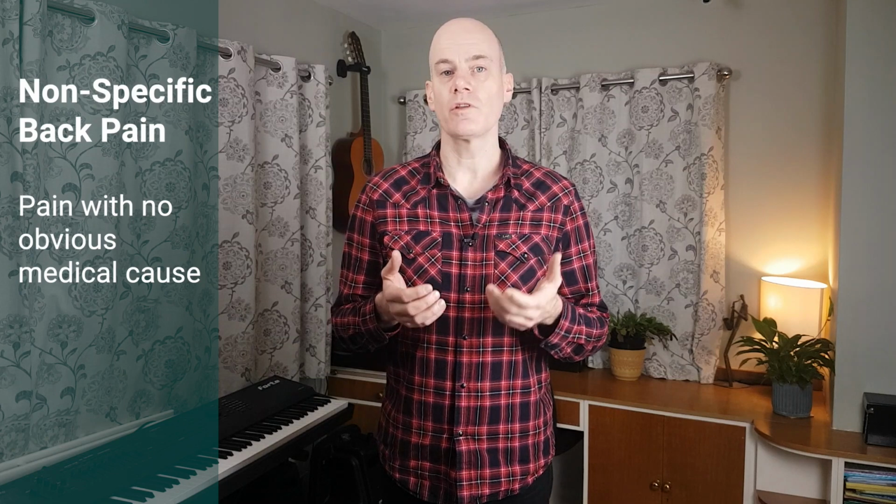Most back pain is what the medical profession call non-specific. This means that there is no obvious injury or medical condition causing the pain. In these cases, the pain is usually associated with poor posture and excessive tension. Luckily, poor posture and excessive tension is exactly what the Alexander technique is great at dealing with.